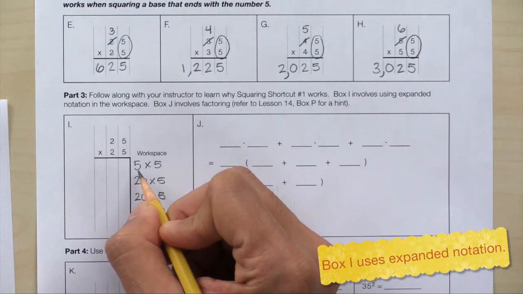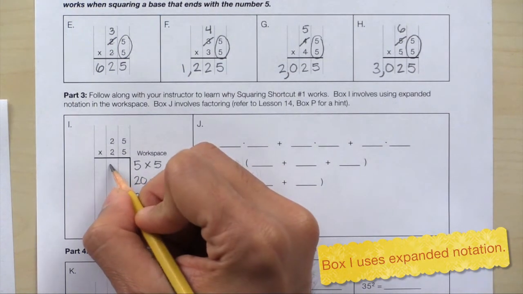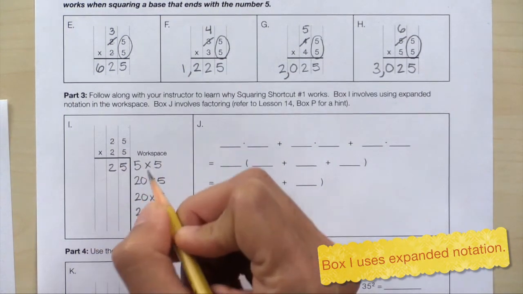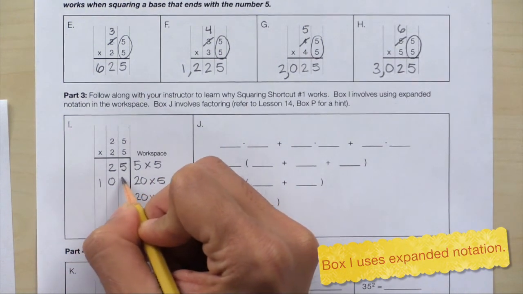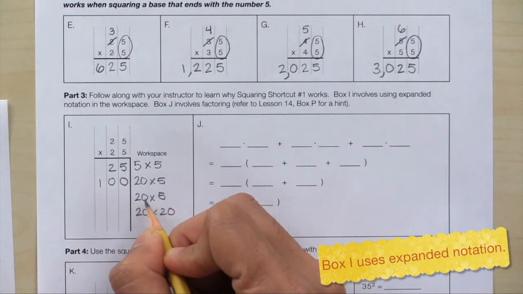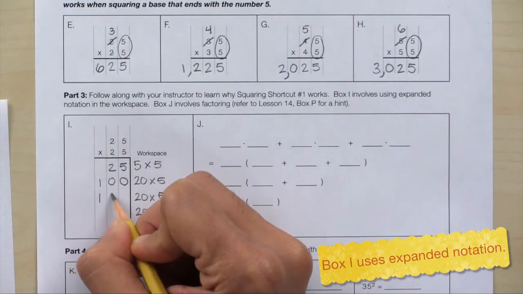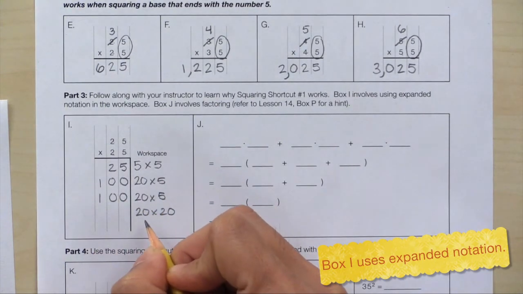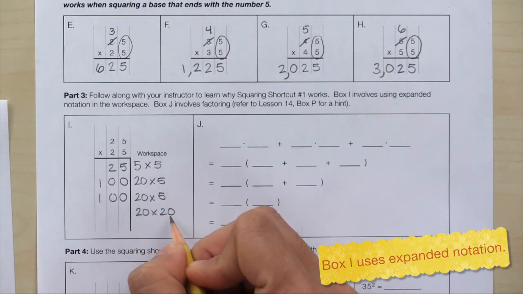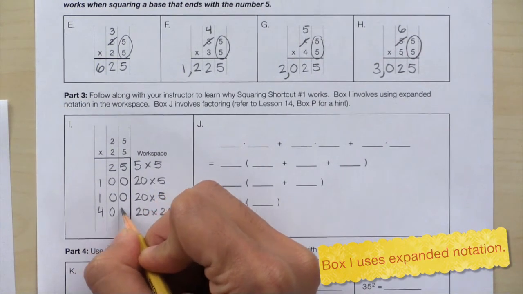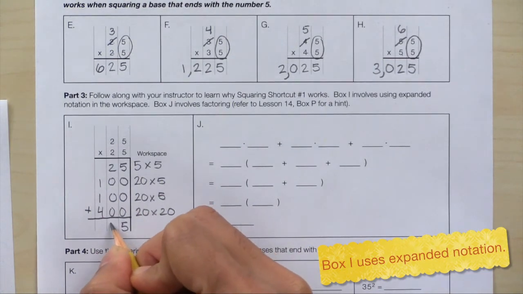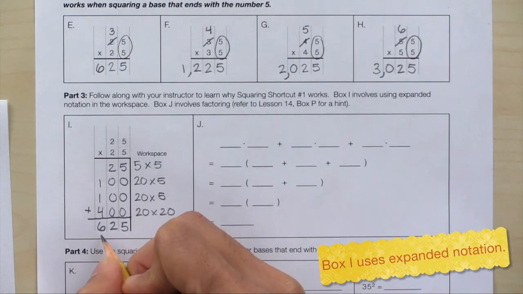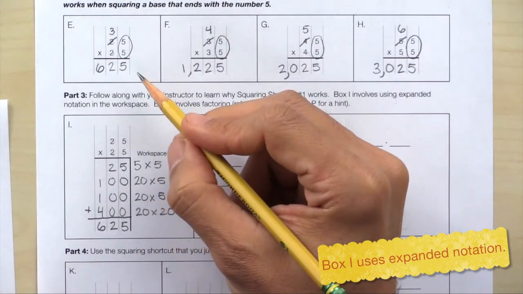Now let's find each of those partial products and find the sum. Here, 5 times 5 equals 25. Write it down. Next, 20 times 5 equals 100. Here, 20 times 5 equals 100. And finally, 20 times 20 equals 400. Let's find the sum. And our final answer is 625, just like we see here.